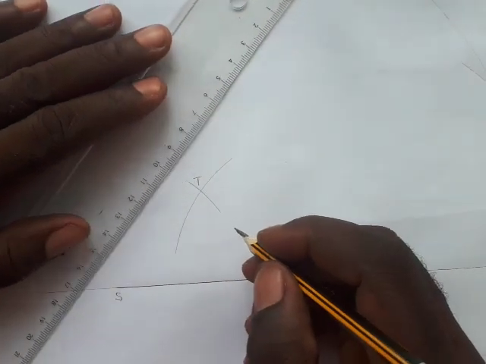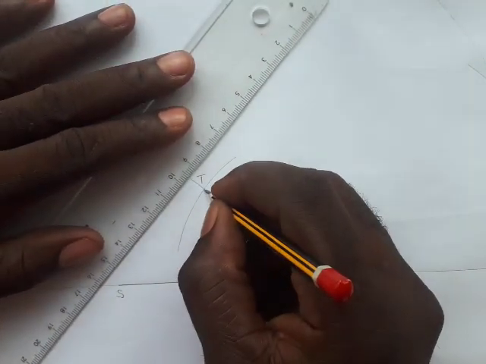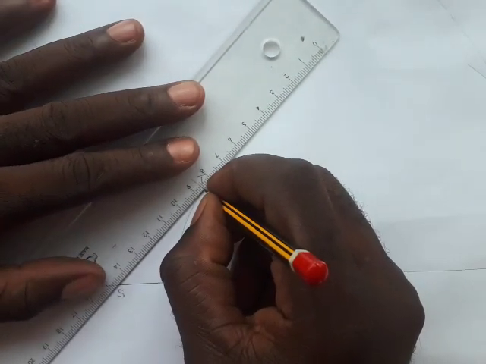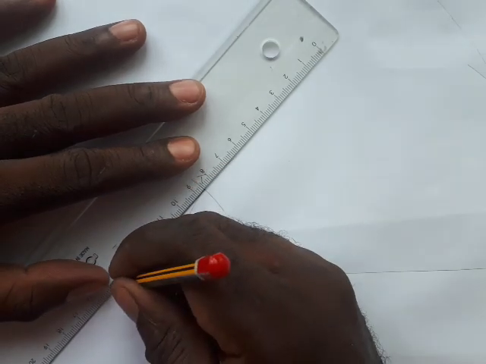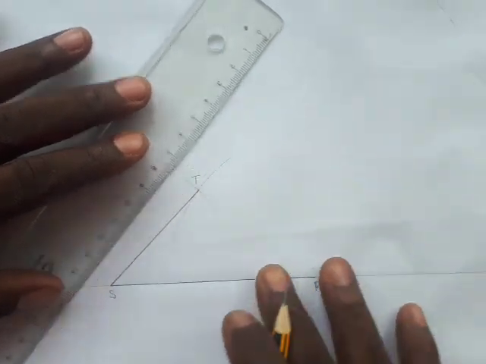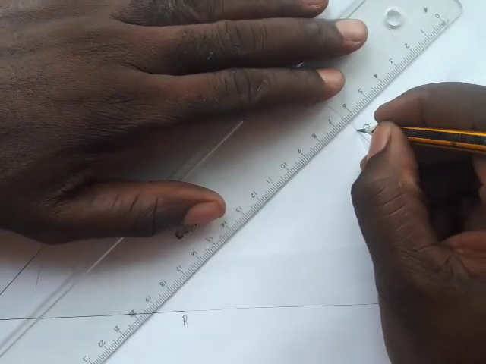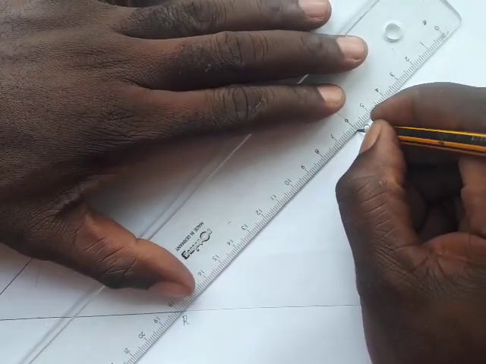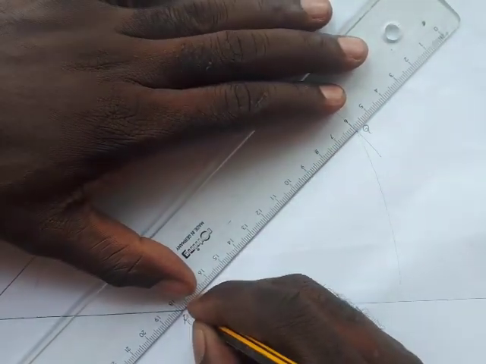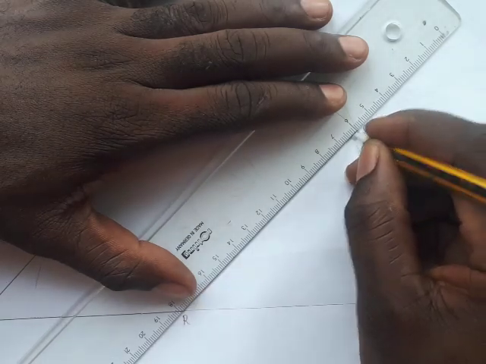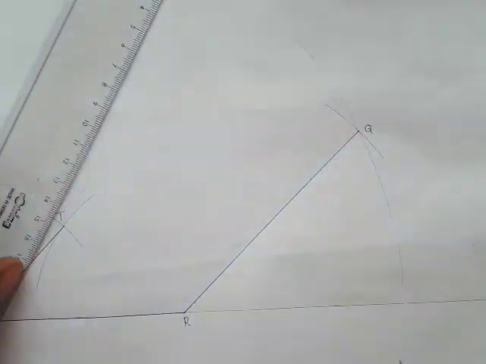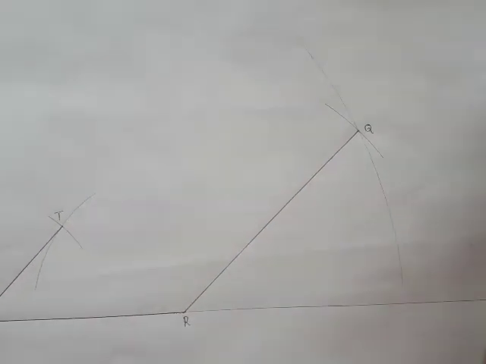So what I'm going to do next is connect S to T with a thick line, and I'll connect R to Q with a thick line. Sorry, the environment is quite noisy, just bear with me.